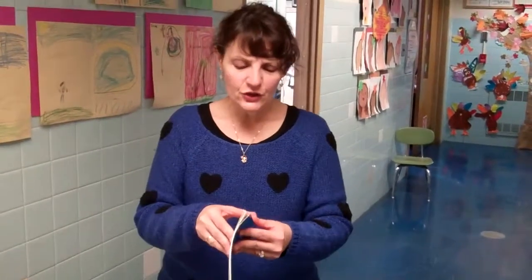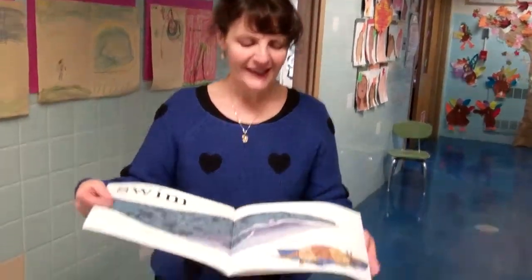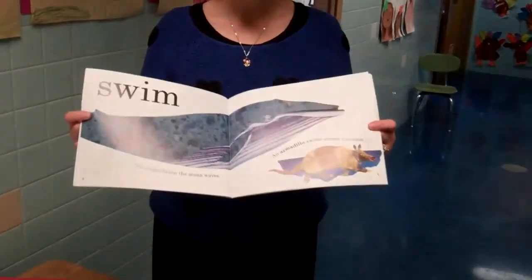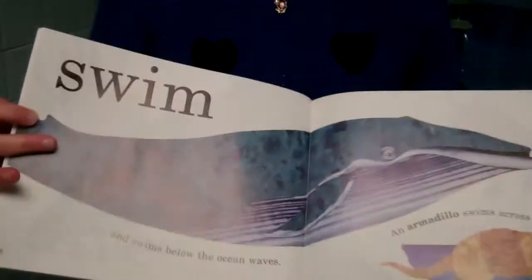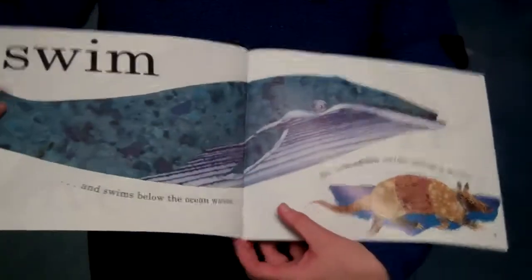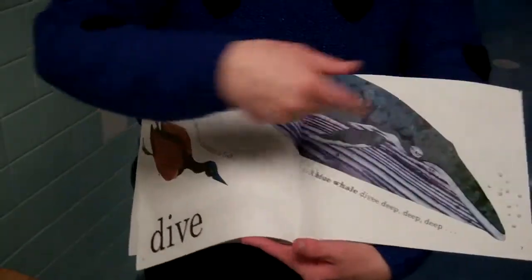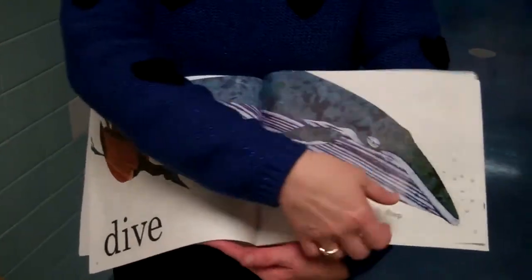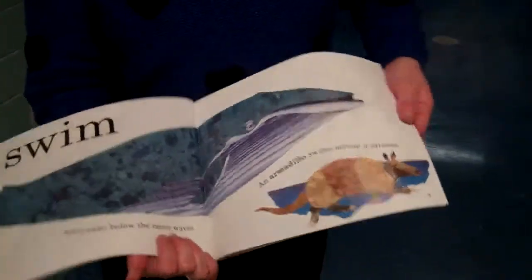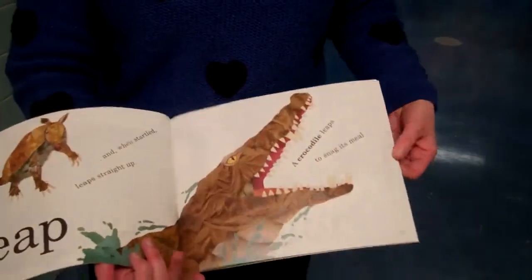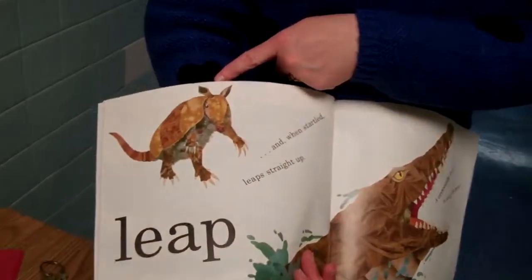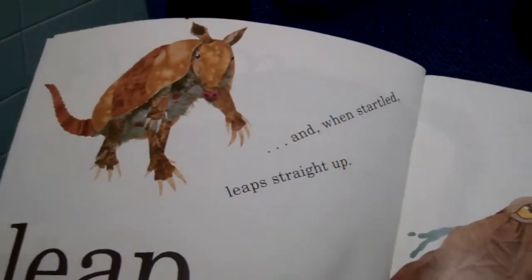I should mention day 2 and day 3, when we read the book again, I do a lot of citing evidence with the children. So how does a whale swim? Can you think, how did the illustrator show that in the story? Here, diving. How did the armadillo leap? So that they would come up and show the evidence in the book.